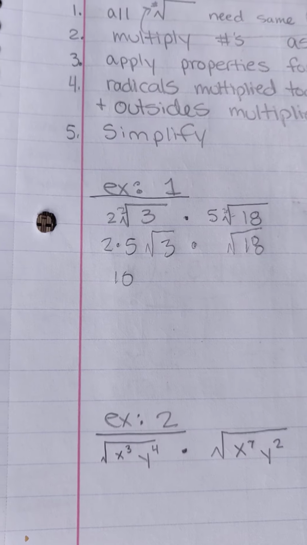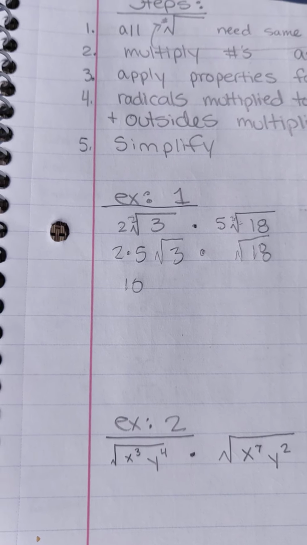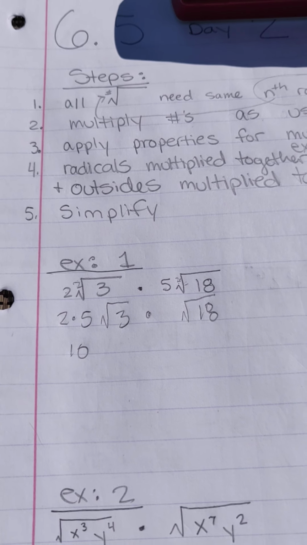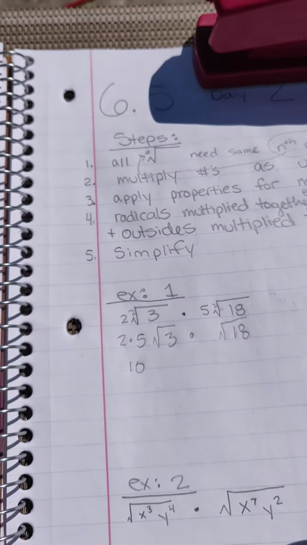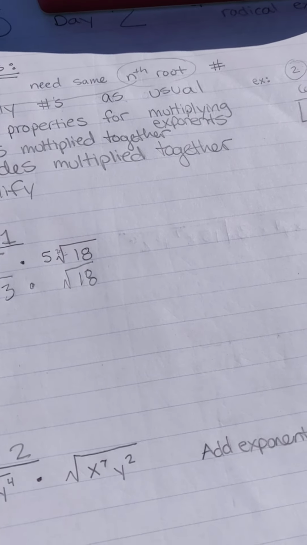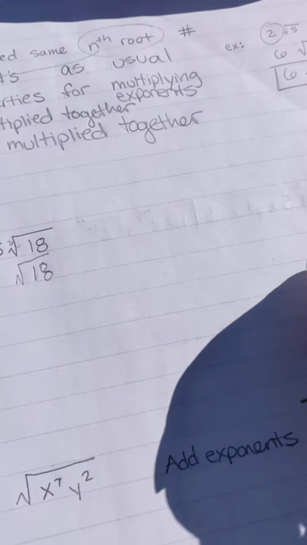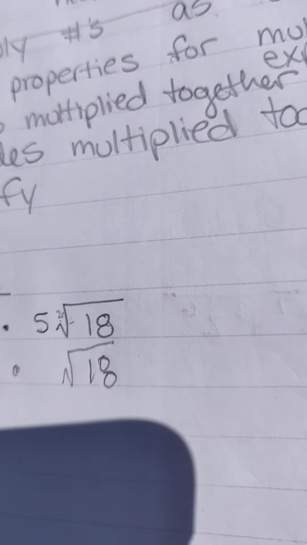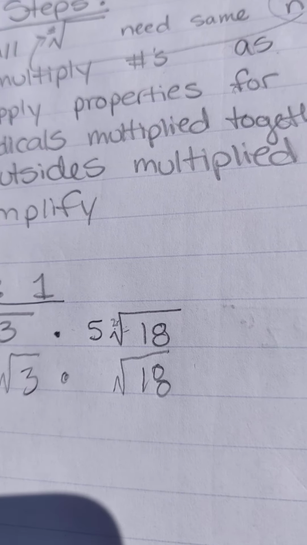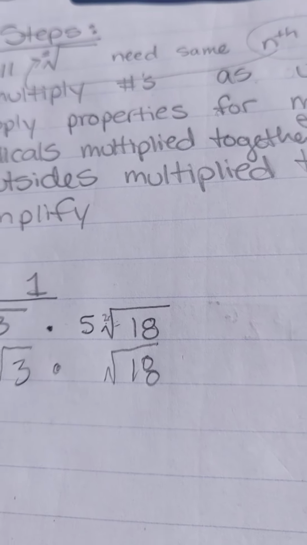Oh, darn. I should probably have my calculator out here with me. Pause. All right. I'm back. Calculator obtained. Okay. So we've got, let's see, 3 times 18. Oh, I can't even see my calculator.